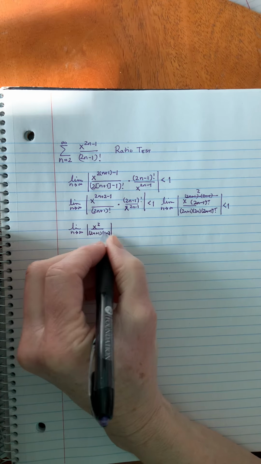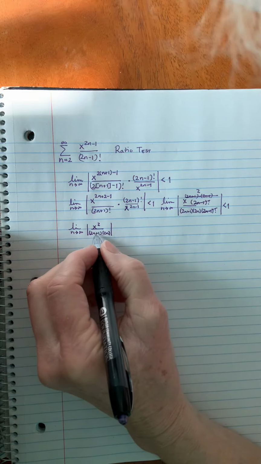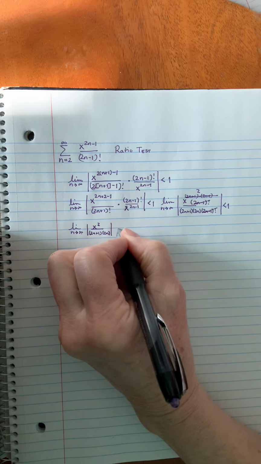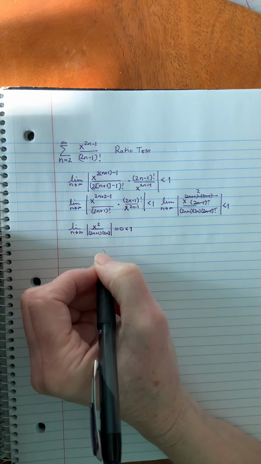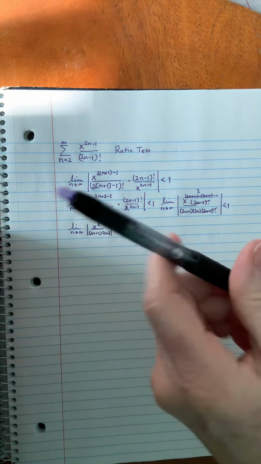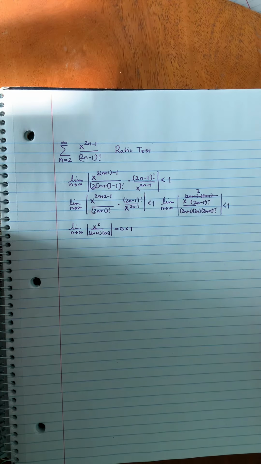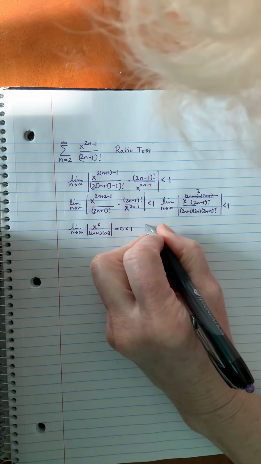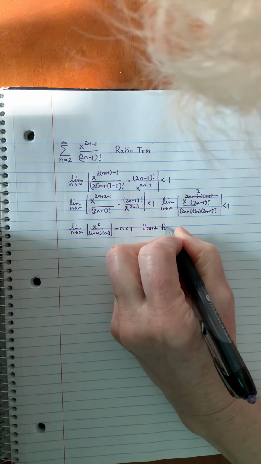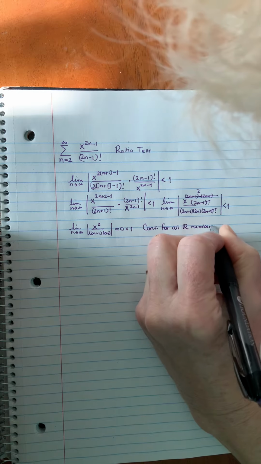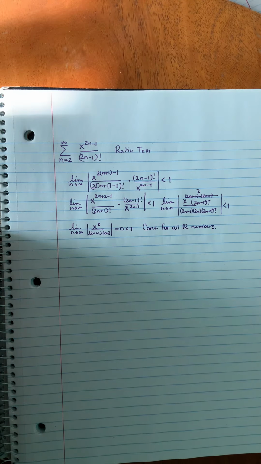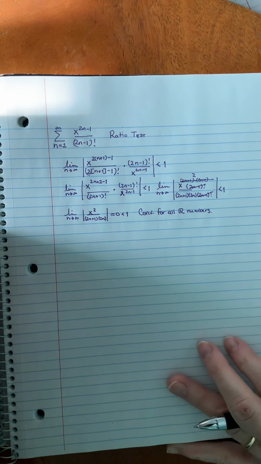Now that limit, I'm not putting the less than 1 at the moment, but that limit as n gets bigger and bigger and bigger is equal to 0. Okay? Now 0 is less than 1 all the time. So consequently, this series is going to converge all the time. So this converges for all real numbers. These are easier if you can get something that will converge for all real numbers because you don't have to check endpoints. There are no endpoints. So there you go.